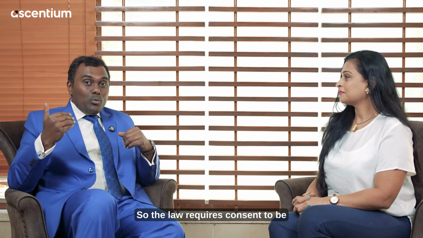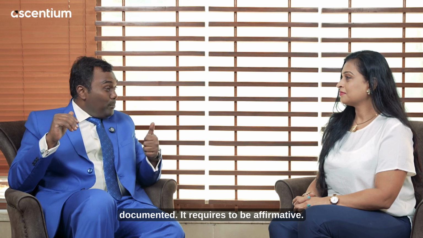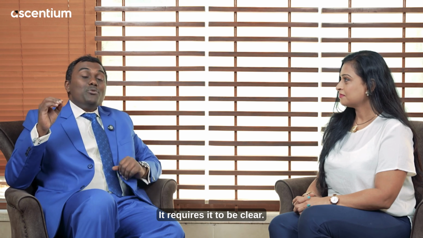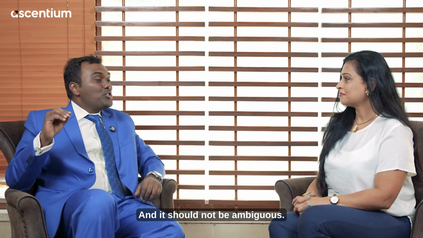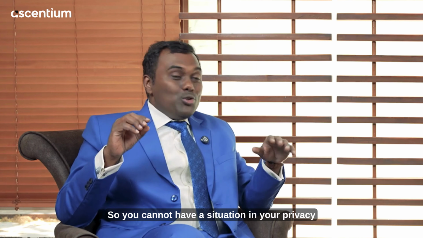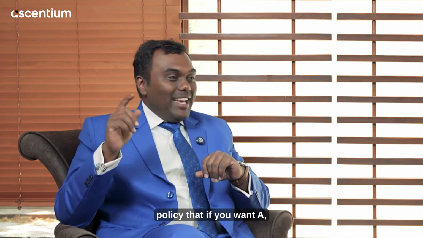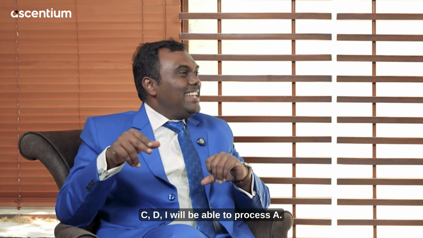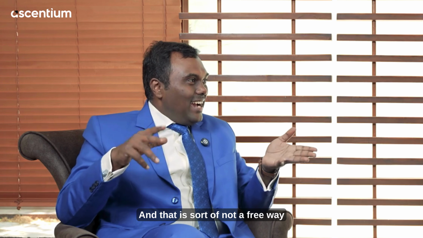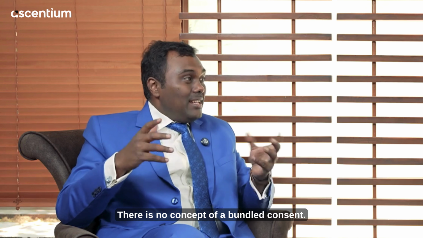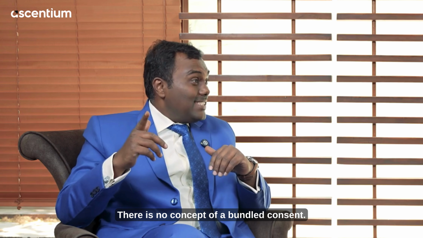So the law requires consent to be documented. It requires it to be affirmative. It requires it to be clear, and it should not be ambiguous. So you cannot have a situation in your privacy policy where, if you want A, I will be able to process A only if you consent for B, C, D. That is not a free way of giving consent. There is no concept of a bundled consent.